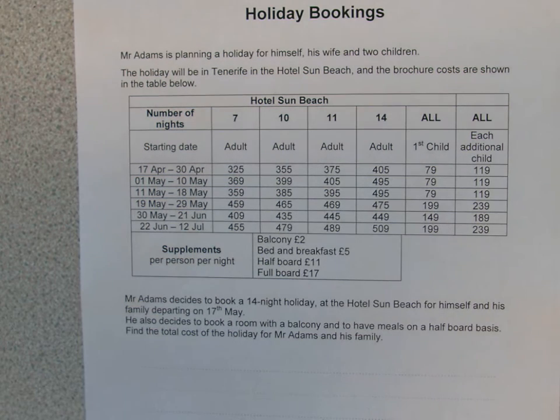Right, holiday bookings. Alright, let's read this question. It says, Mr. Adams is planning a holiday for himself, his wife, and 2 children. The holiday will be in Tenerife in the Hotel Sun Beach, and the brochure costs are shown in the table below.